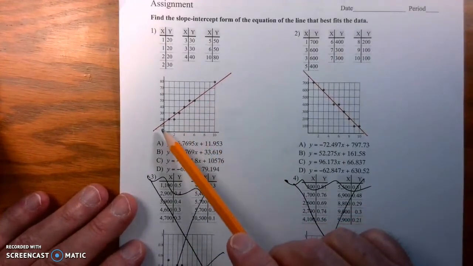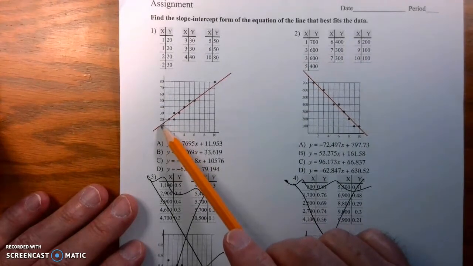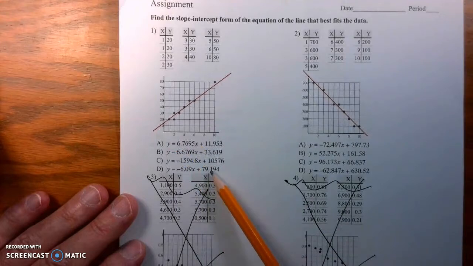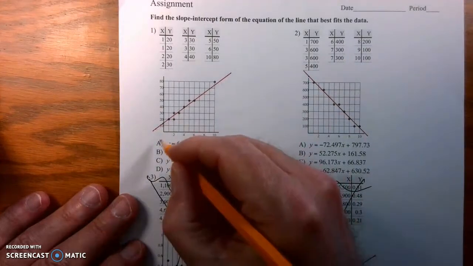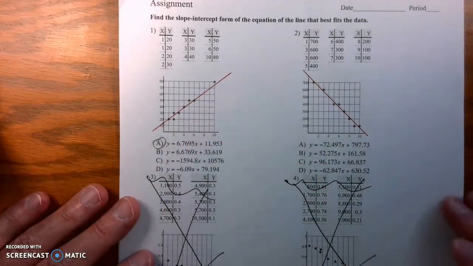And you can always just follow down. You see that it crosses the y-axis somewhere between 10 and 20, kind of closer to 10. Just look at all the possibilities. It's multiple choice. It's got to be this 11 right here. 11.93. It's not any of these others. It's got to be that one.